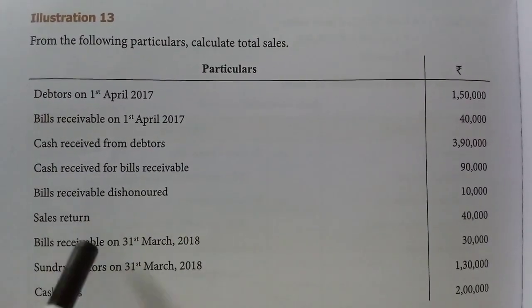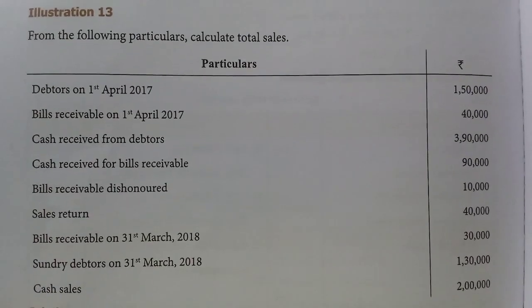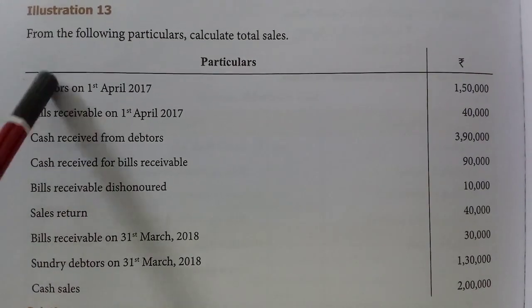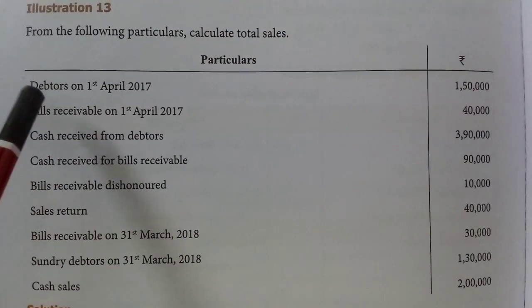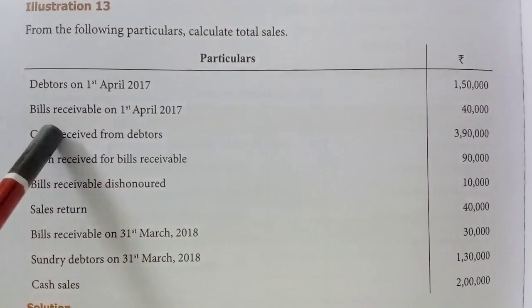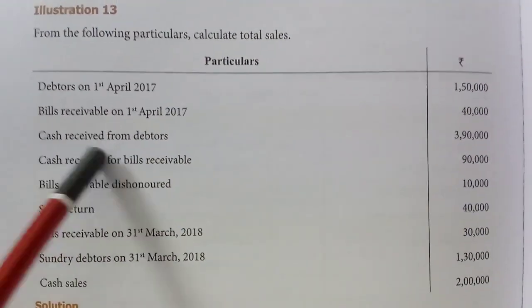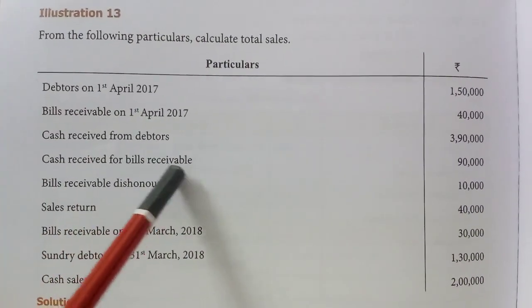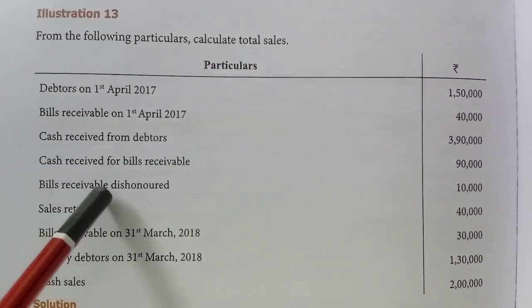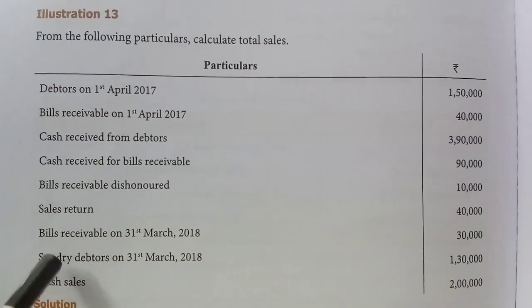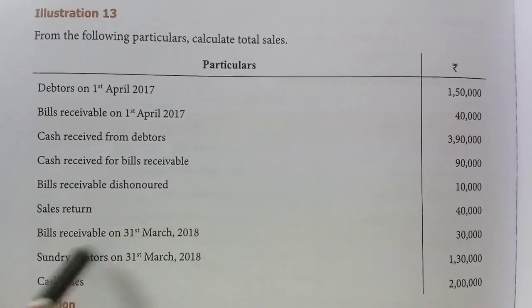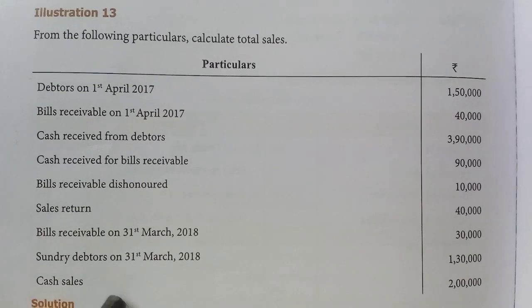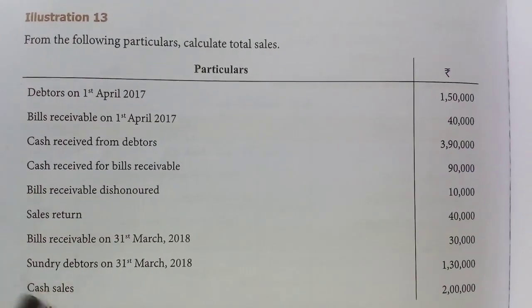So first we have to calculate the bills receivable account. Before that, let me read the particulars. Debtors opening, bills receivable opening, then cash received from debtors, cash received for bills receivable, bills receivable dishonored, then sales returned, bills receivable closing, sundry debtors closing, cash sales. This will come last, not in the account.